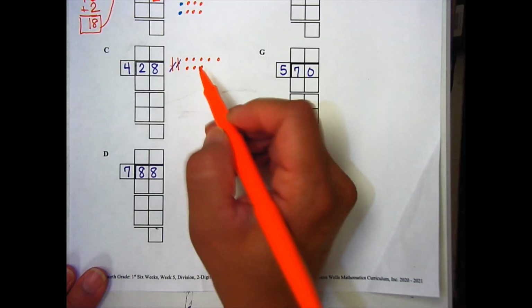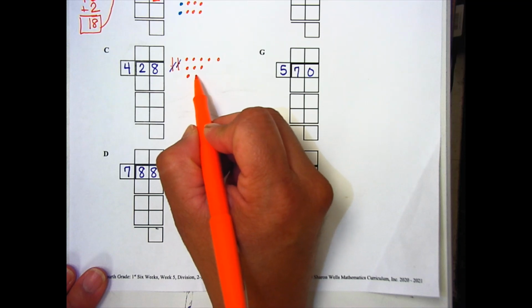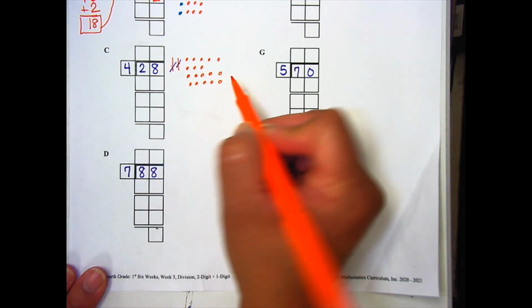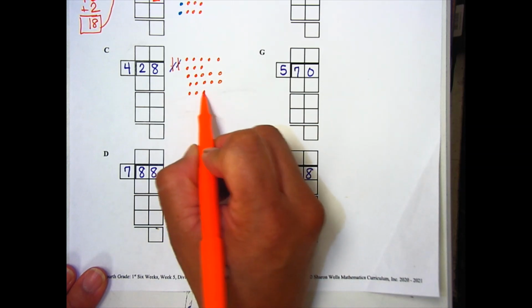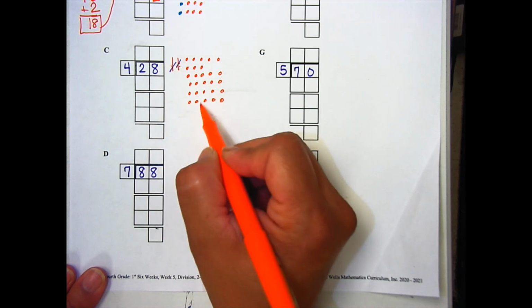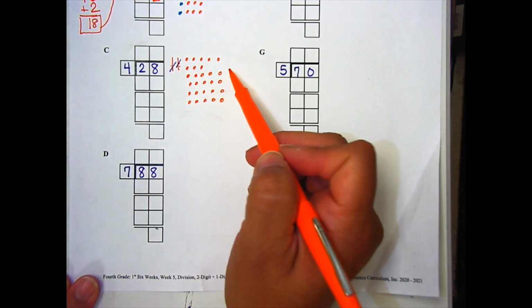So I'm going to take 10, 20. I need to bring over 20. I need to regroup 20. 1, 2, 3, 4, 5, 6, 7, 8, 9, 10. 1, 2, 3, 4, 5, 6, 7, 8, 9, 10. Those are my two tens, which equals 20. So now in my ones place, I have 28.